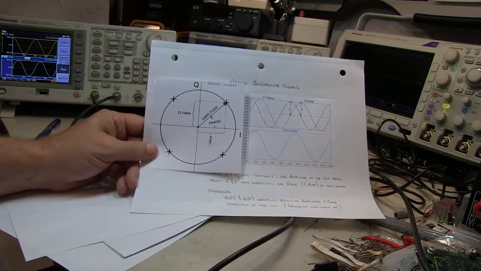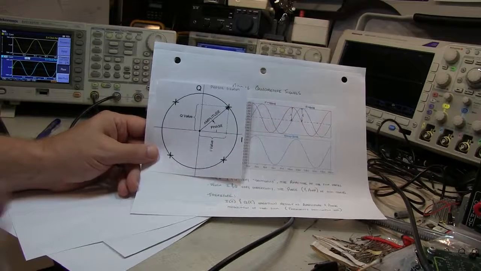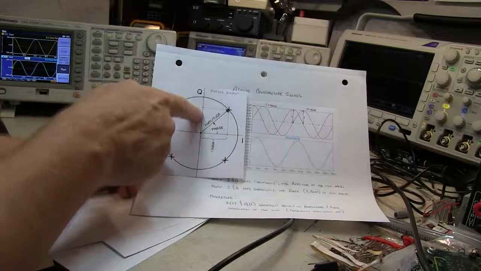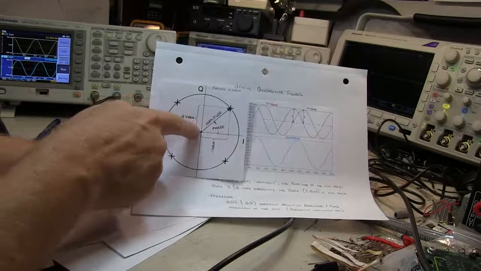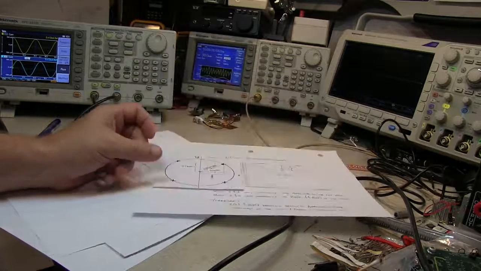I've got the signal generator set up to generate an amplitude modulated signal that is essentially in phase with the Q component, and it's amplitude modulated with a 2 kilohertz baseband frequency. Now let's take a look at what that looks like on the scope. We'll spin around to the oscilloscope.